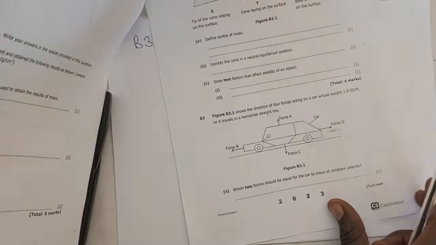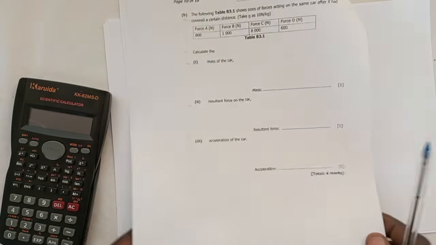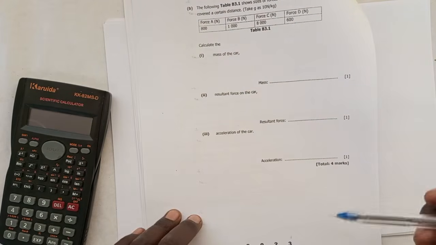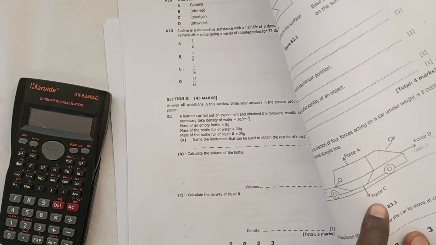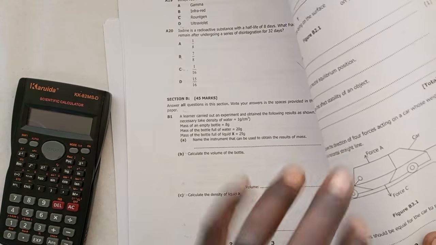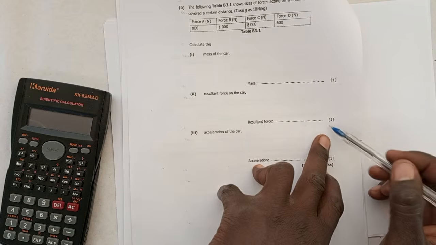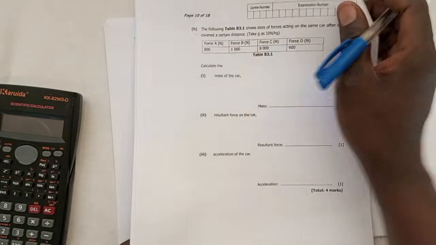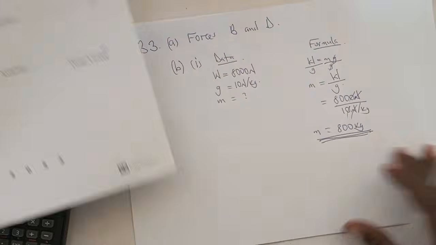Okay, so the question seems to be somehow incomplete because we also have forces acting up, in the sense that we have this force, we have this force, these two and these two. So when we say resultant force, which ones are you specifically looking for? And what you have allocated here is 1 mark. Okay, so that's why I'm saying this question seems to be somehow incomplete, but we move on with what is there for us.